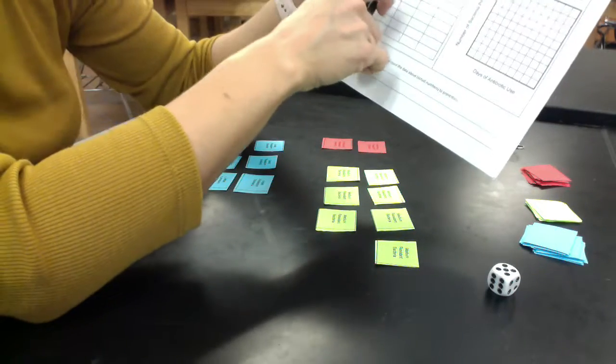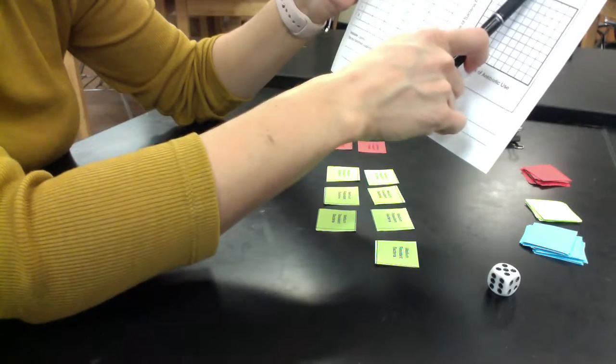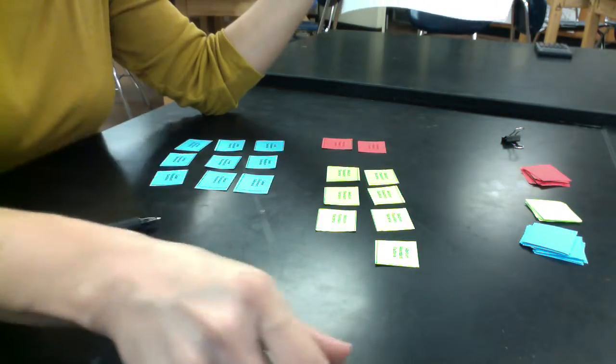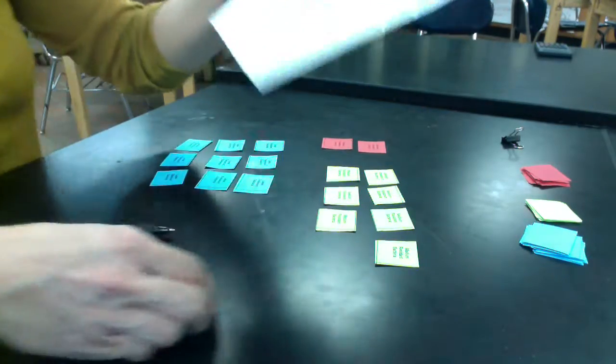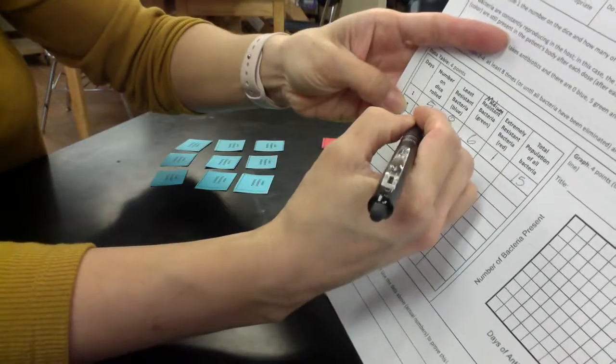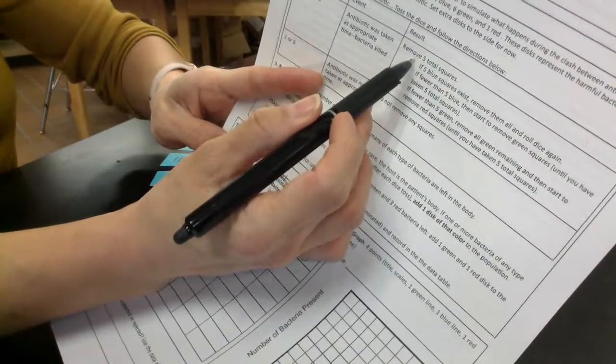And then we're going to keep repeating steps 2 through 4 at least 8 times or until all the bacteria have been eliminated. So again, I'll roll the dice. This time I got a 4. So I'm going to again write down the number that I rolled, 4. And because it's a 4, I'm going to look at my chart at the top. It says remove 5 total squares.